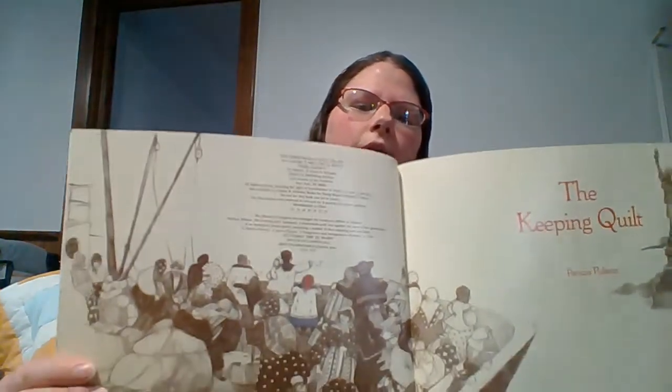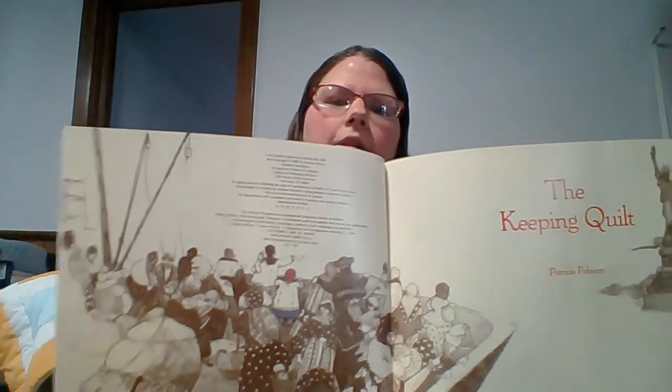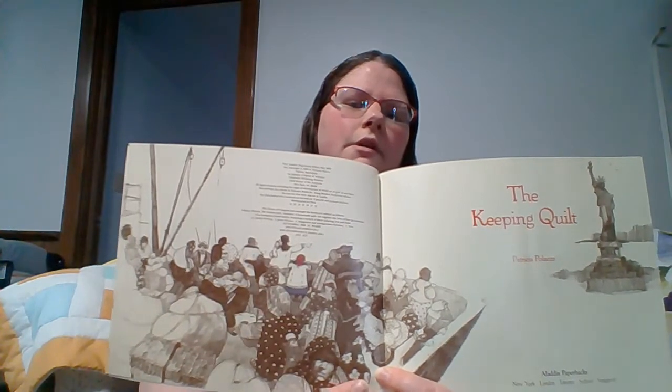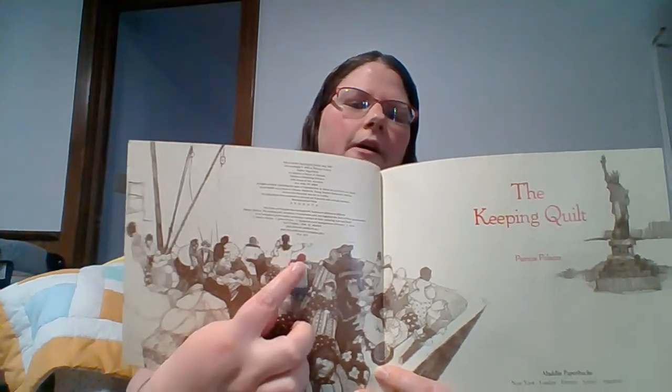Now, I need you to keep an eye on the colors in this story. If you notice, the pictures are all black and white, except, if I can get closer, there are a couple colors. Do you see the colors right here? There's red and there's some blue. All right, so keep an eye on the red and the blue.